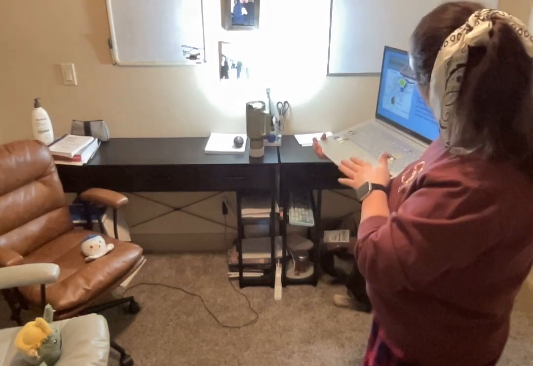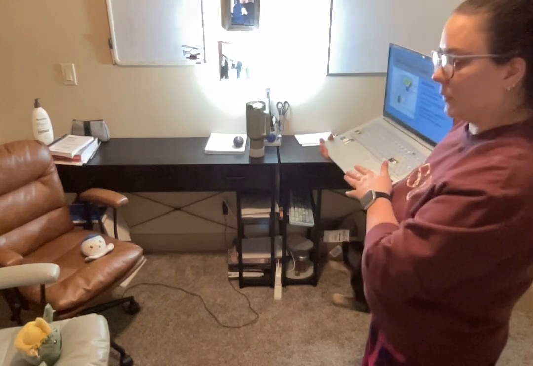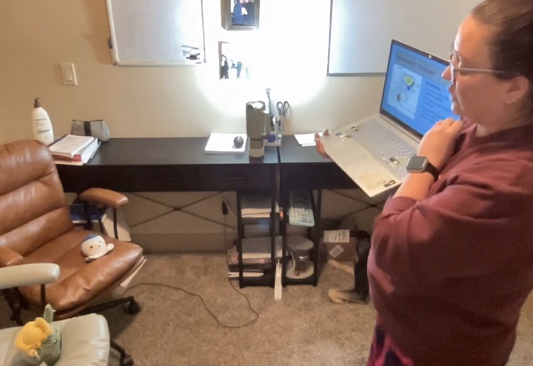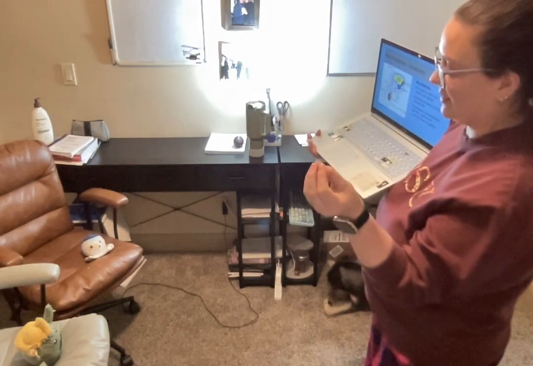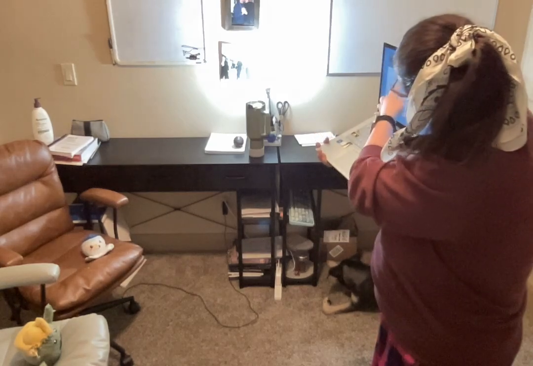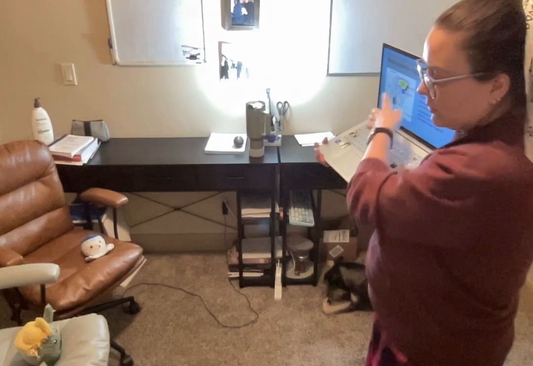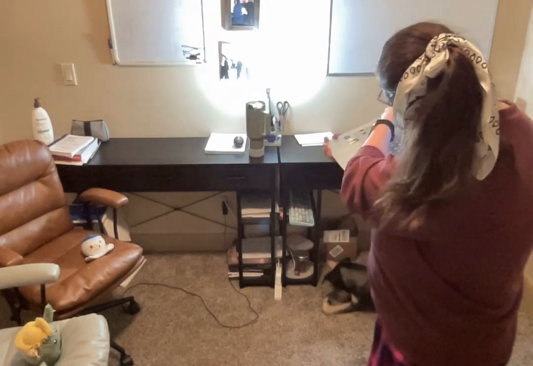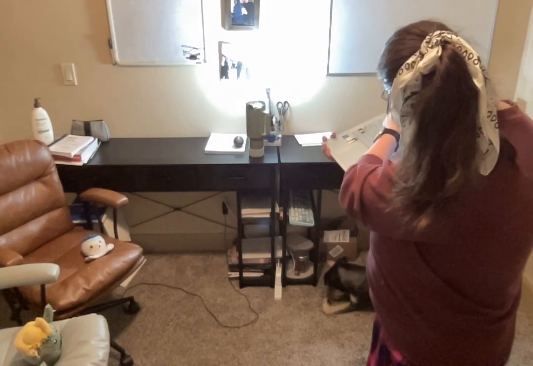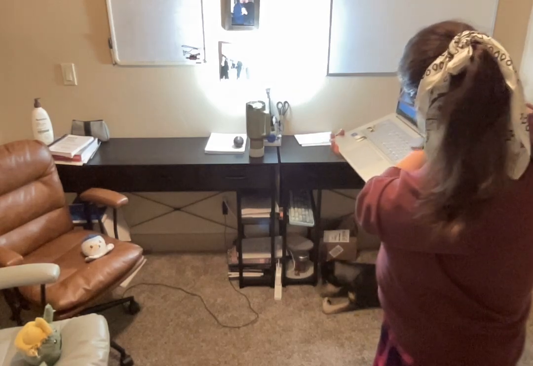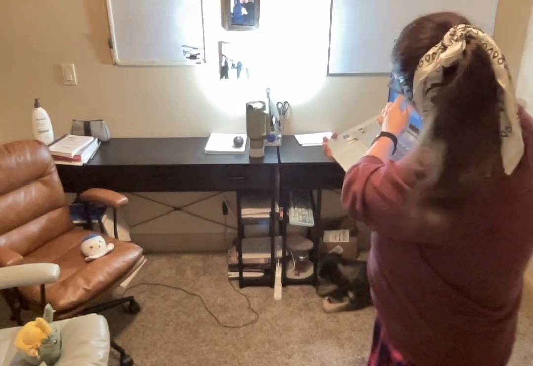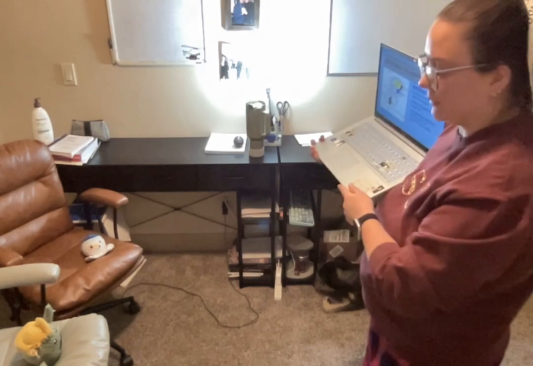Your vas deferens is your next one. Your vas deferens is a long muscular tube that travels from the epididymis into your pelvic cavity. You see this right here, this blue line? That is your vas deferens. This is the penis we talked about. Your urethra is coming here. Your prostate is right there. Your testes sit right below the penis. And we're talking about this blue line right here, your vas deferens.